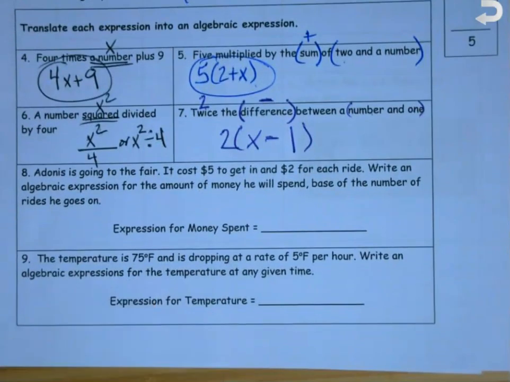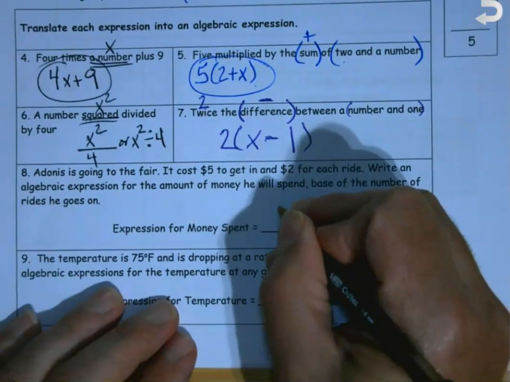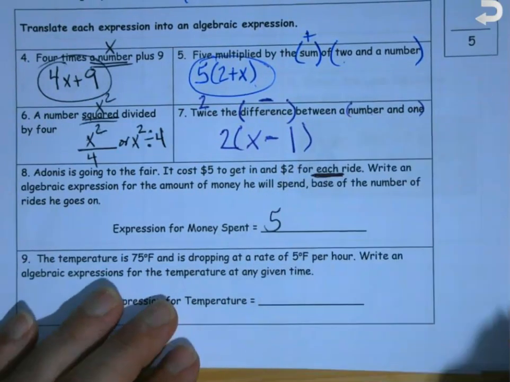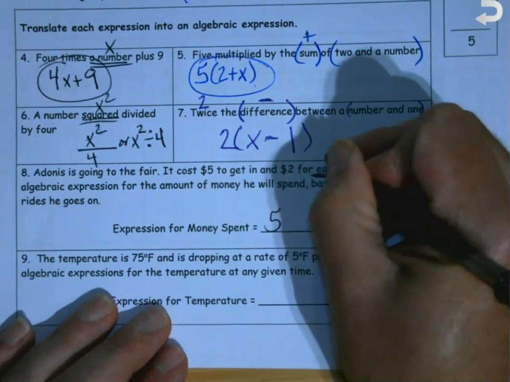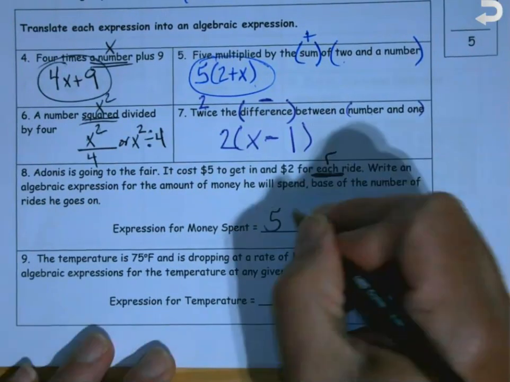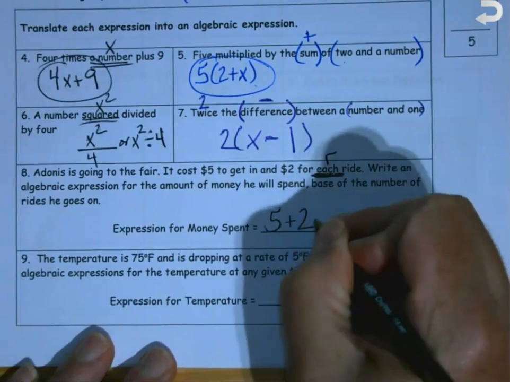All right, couple of applications here. Adonis is going to the fair. It costs $5 to get in. So it does $5, okay. And $2 for each ride. I'm going to use R because it's ride. Plus $2 for every ride.